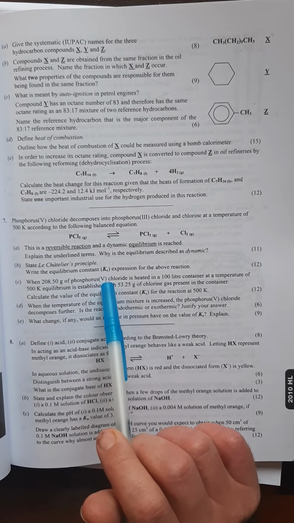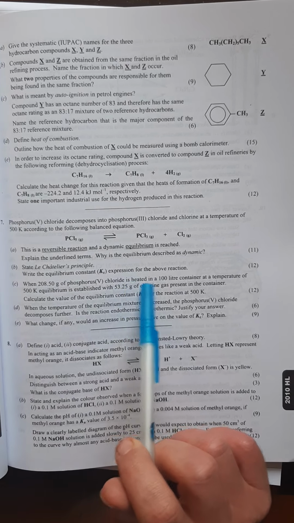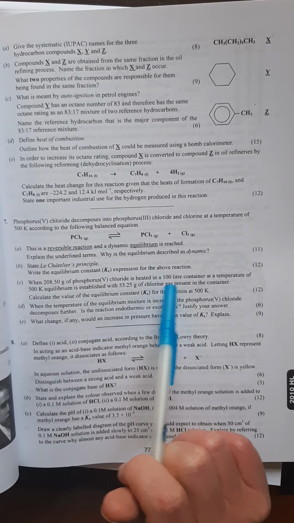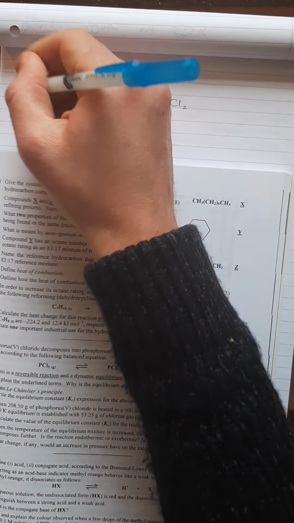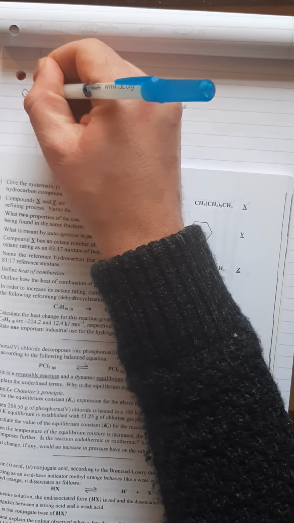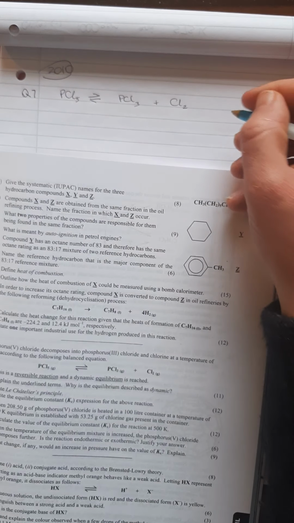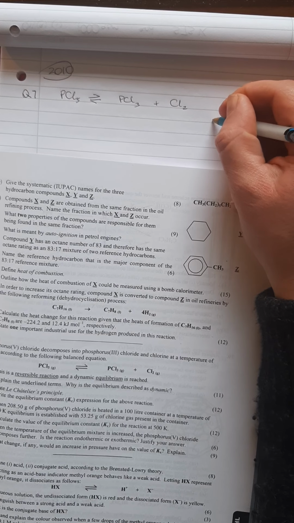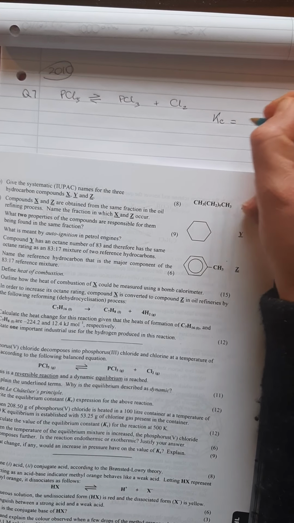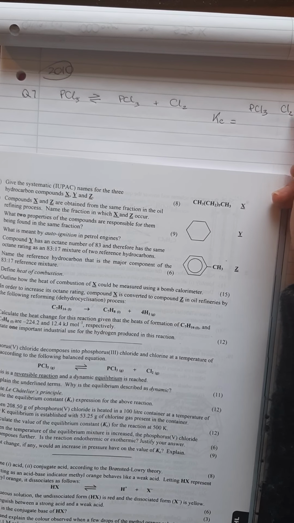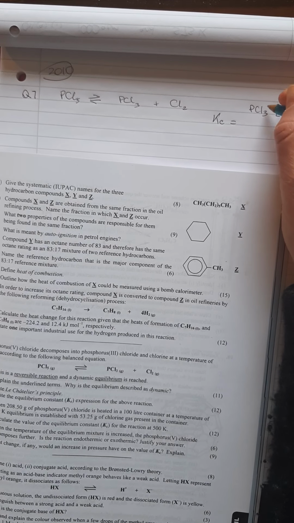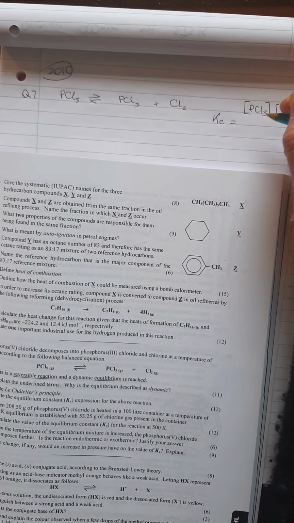Write the expression for the equilibrium constant Kc for the above reaction. So I'll just go through this, 6 marks for it. I've written down this is question 7. And if we're looking at the equilibrium constant expression, you just say PCl3, Cl2, put them in square brackets, put them to the power of whatever's in front of them.